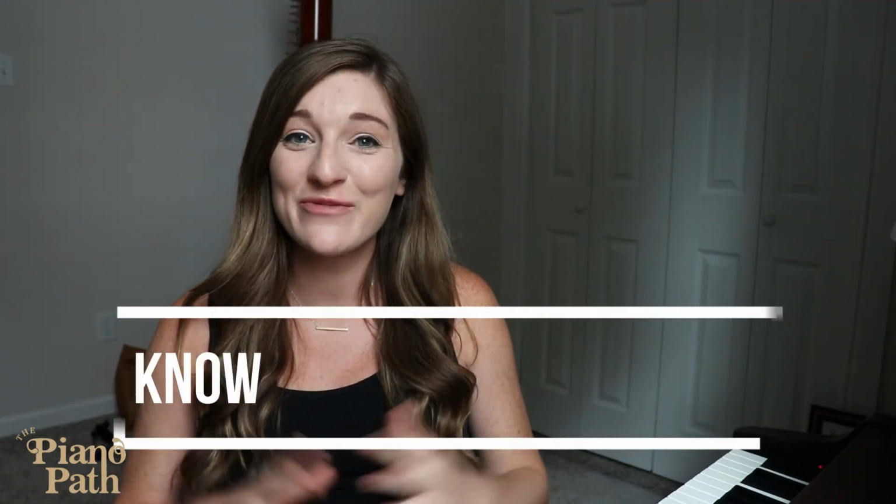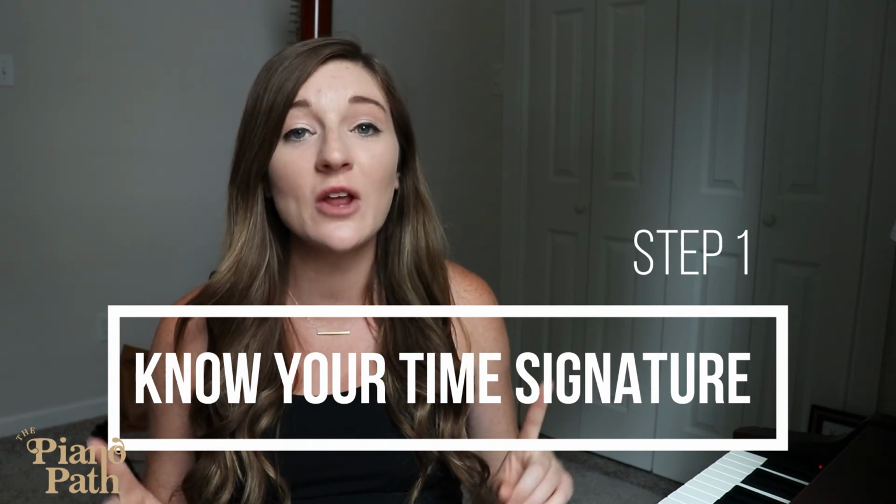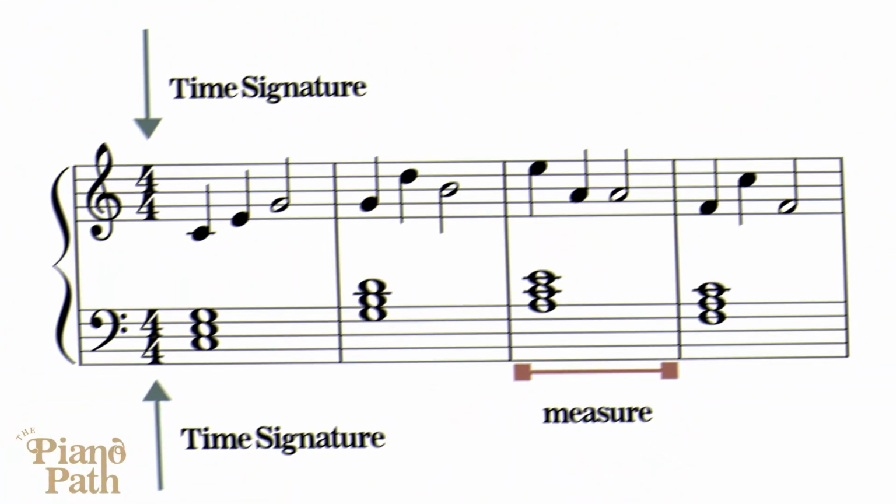You just have to know how to break the rhythm down into a way that you can understand and then play. Okay, so step number one for figuring out the rhythm for any song is first and foremost, you want to look at the time signature at the beginning of the song. Time signature just tells us how many beats are inside of each measure of music.